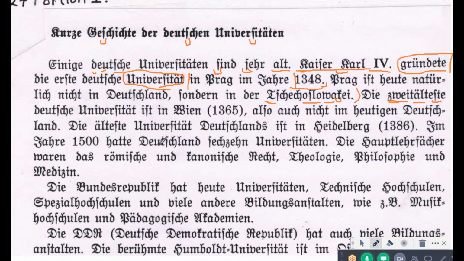Going on. Also auch nicht im heutigen Deutschland. Everybody? Also auch nicht im heutigen Deutschland. Okay, up to the comma, where's the verb?